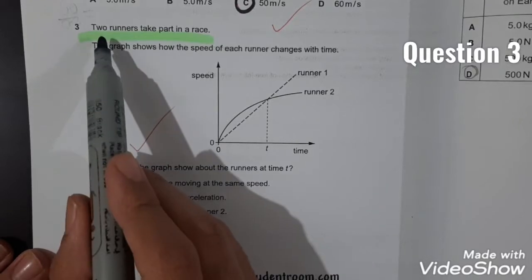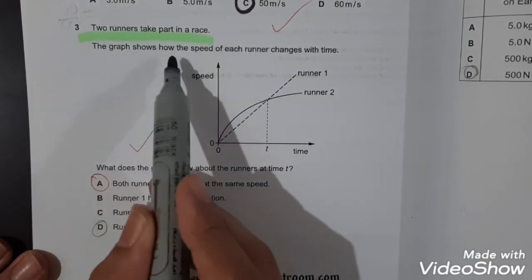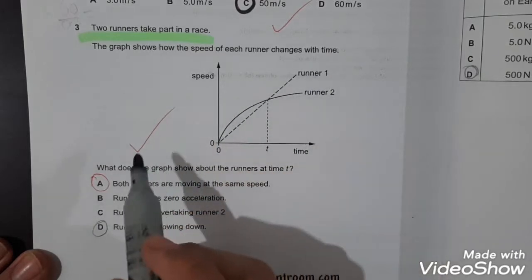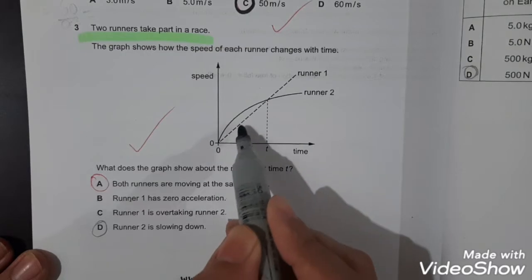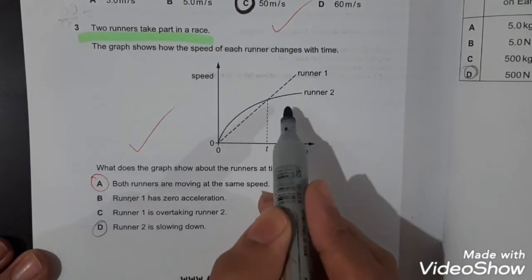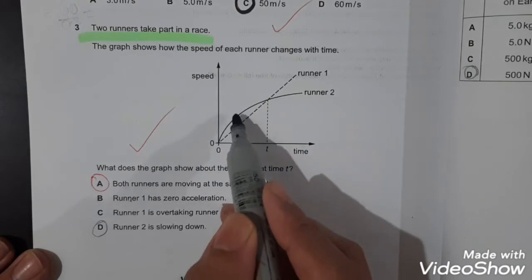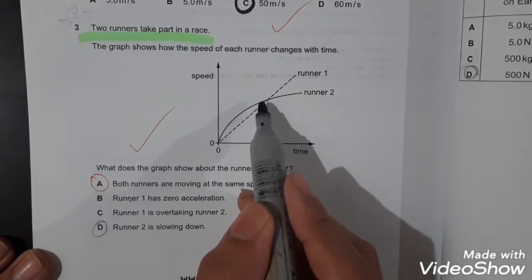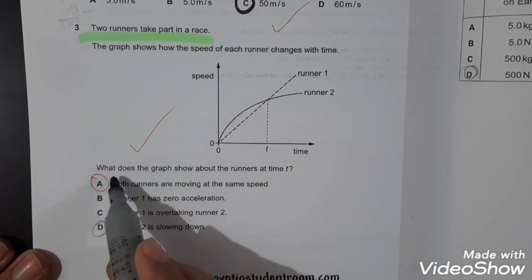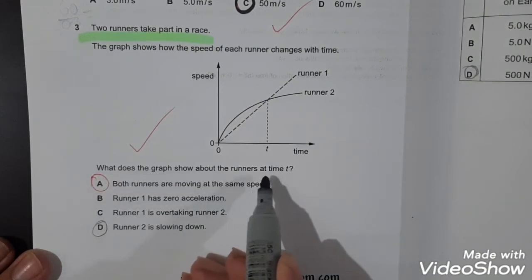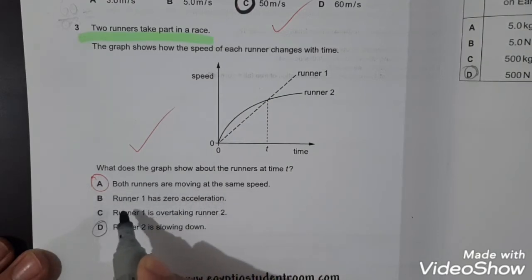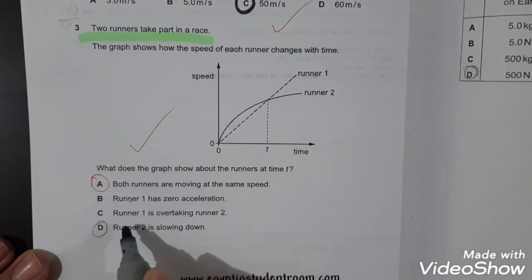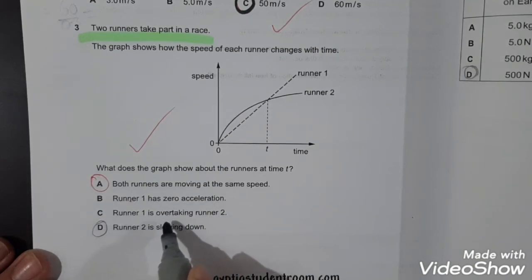So question 3 states, two runners take part in a race. The graph shows how the speed of each runner changes with time. So in the speed time graph, runner 1 speed increases constantly throughout the graph, whereas the speed for runner 2 increases rapidly at the start and then it keeps decreasing at the end. So the question states, what does the graph show about the runners at time t? A, both runners are moving at the same speed. B, runner 1 has zero acceleration, C states runner 1 is overtaking runner 2. D states runner 2 is slowing down.